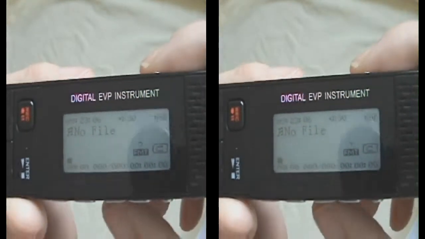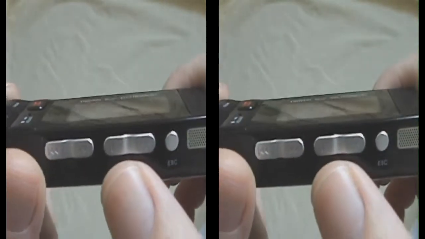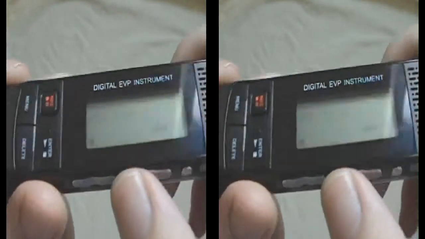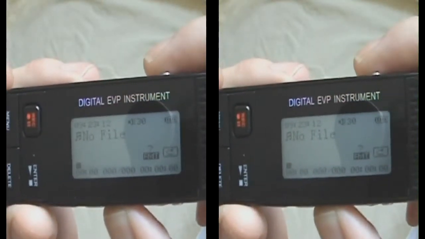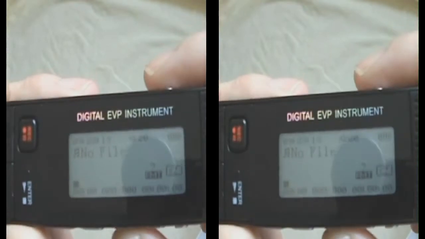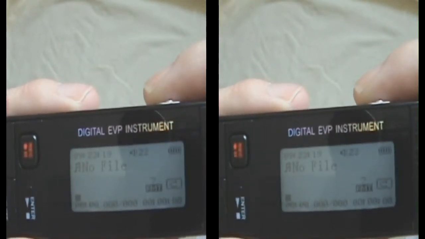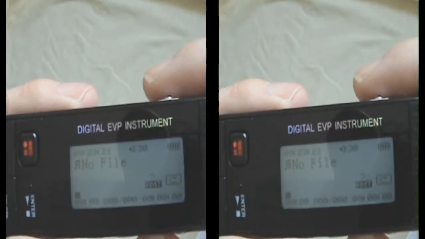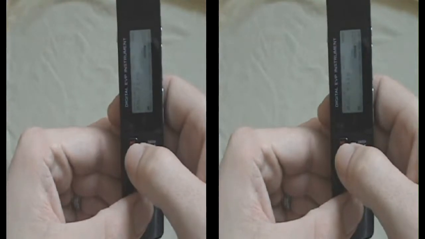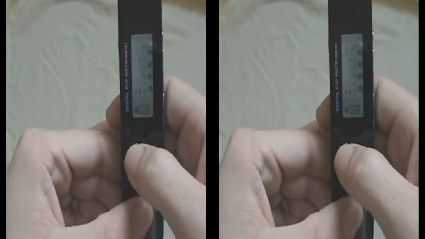It goes from 0 to 30. The little volume keys on the side here, up and down. So you have to adjust your playback volume accordingly before you start your EVP session. Now once you get your volume to where you want it, simply hit the record button to start recording.